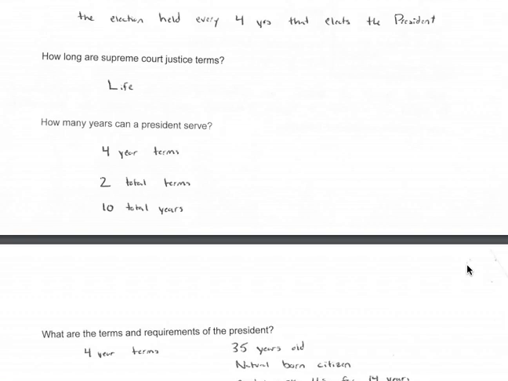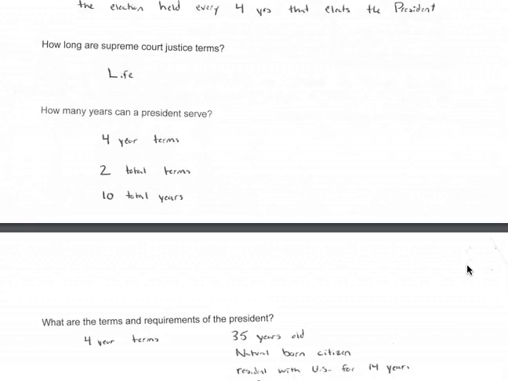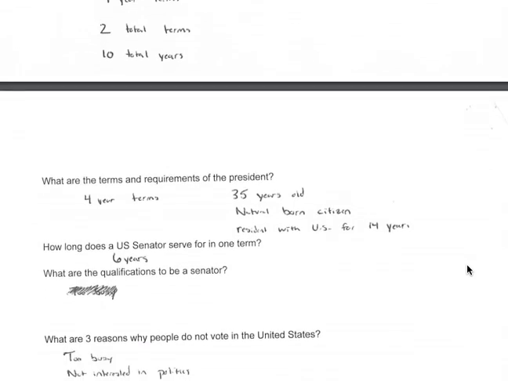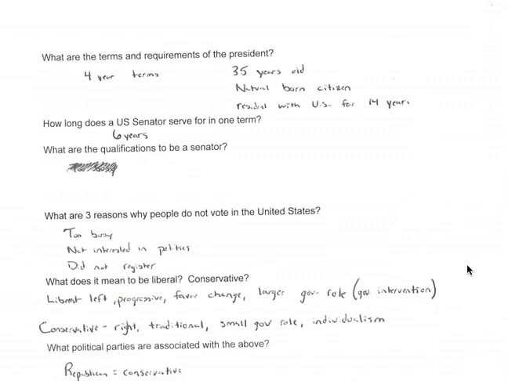A question for president. A president serves 4-year terms, so one term is 4 years. The max number of terms they can serve is 2, but the total number of years that a president can serve is 10. So again, they can do 2 terms, and maybe they fell into the presidency as a vice president. The max they can serve is 10 years. The requirements for a president are 35 years old, natural born citizen, and resident within the United States for 14 years. We already answered some senator questions there.